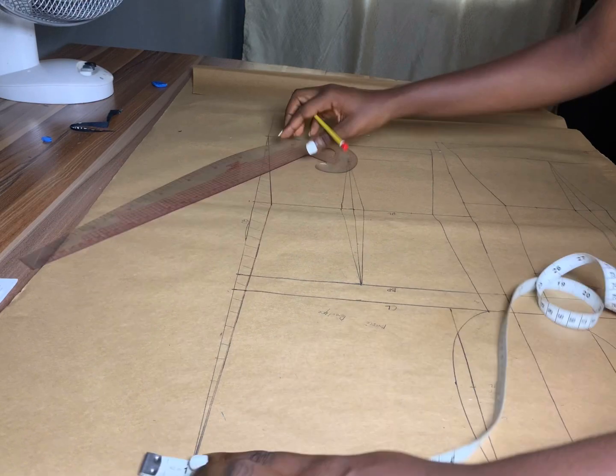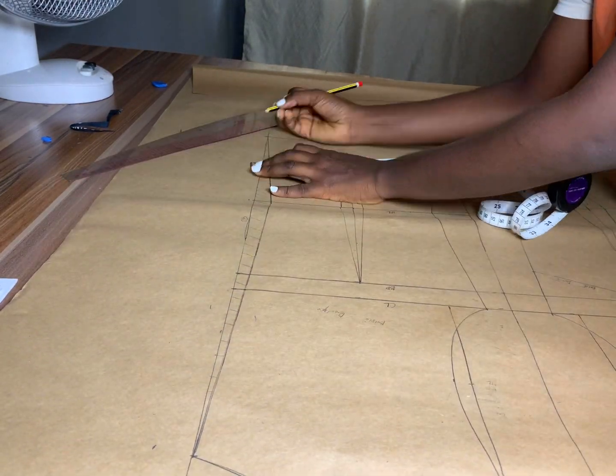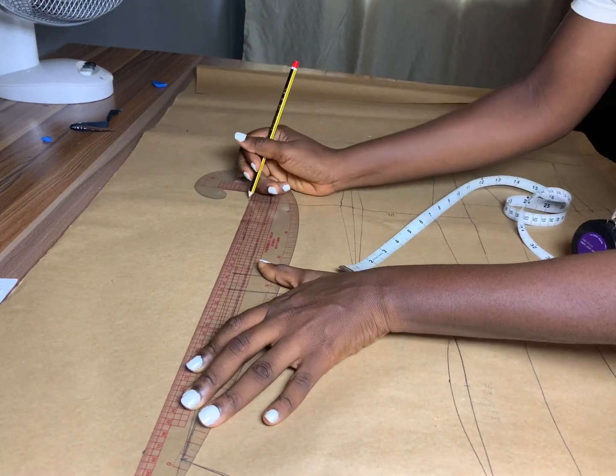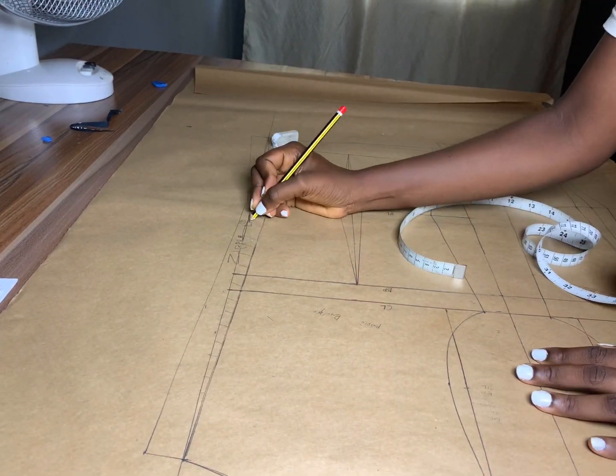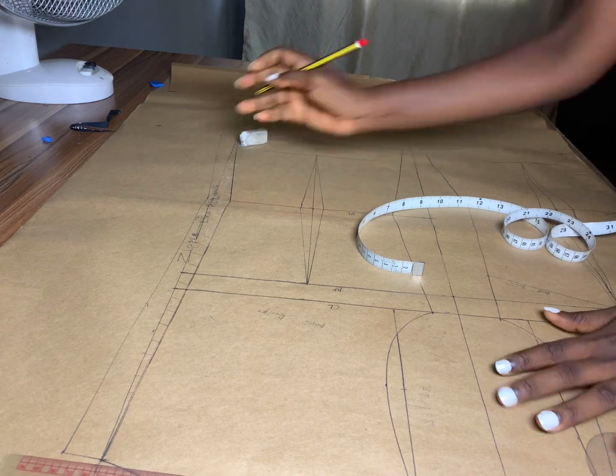So now to get your zipper allowance, just add 1 inch or whatever you use for your zipper allowance all around. Just follow the curve like I'm doing and label it as your zipper allowance.